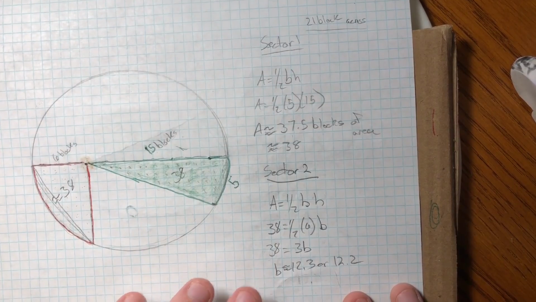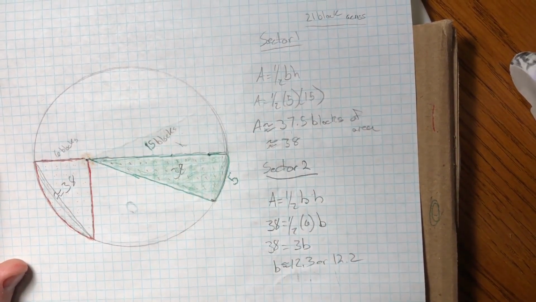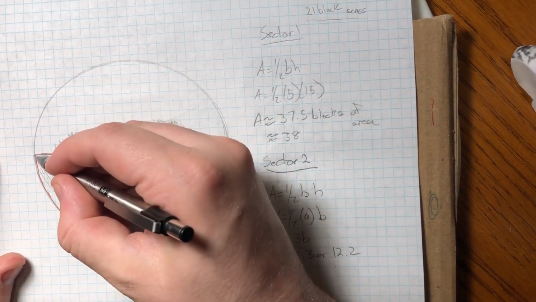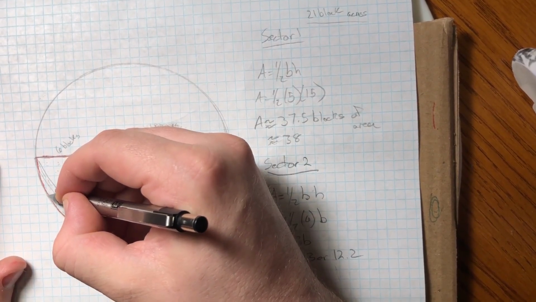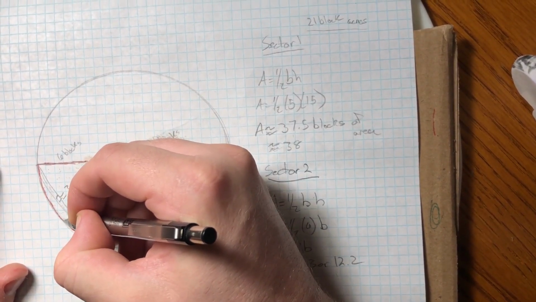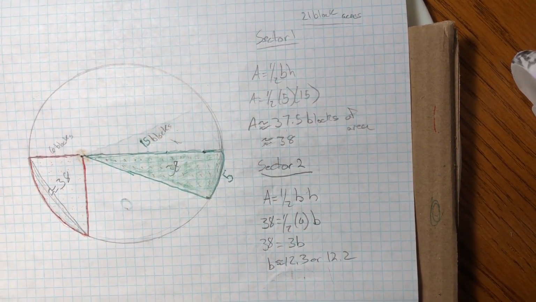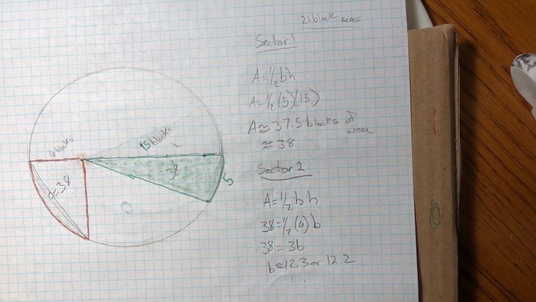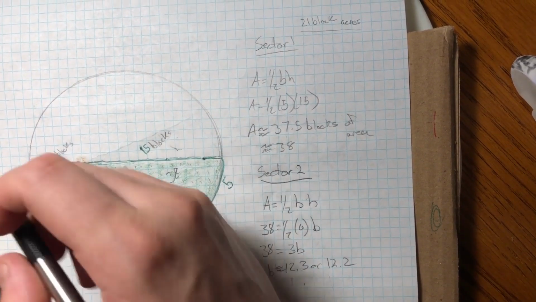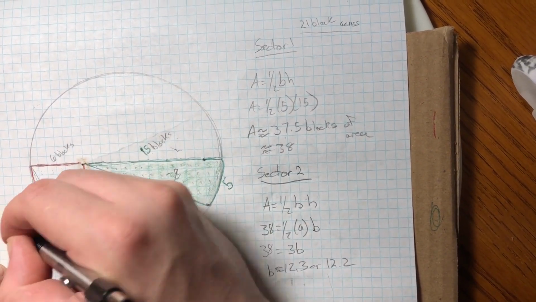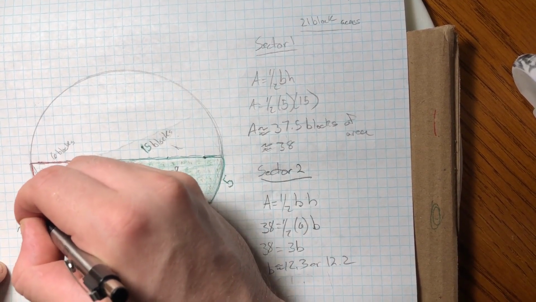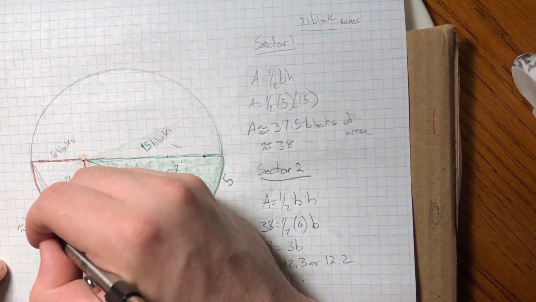All right, so then let's go along the outer edge of this and count up how many blocks we actually have. So 1, 2, 3, 4, 5, 6, 7, 8, 9, 10, 11. So it's not exact, it's an approximation, but it came pretty close, so we'll say that this is about 12 or 11 blocks.